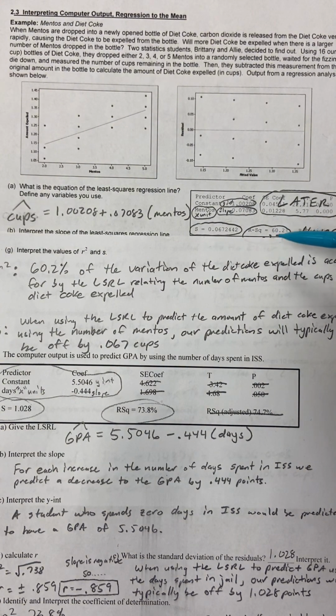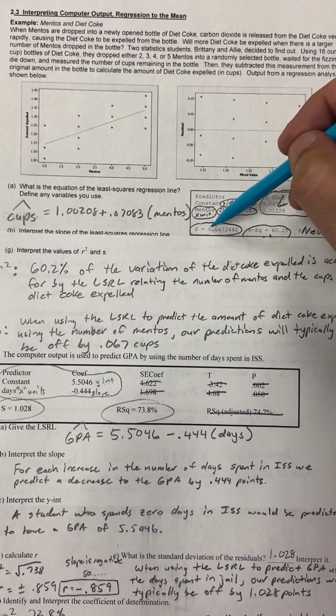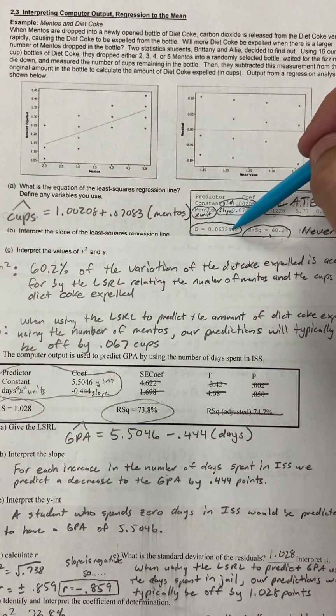If I said, when using the least squares regression line to predict the amount of soda expelled by using the number of Mentos, how far will our predictions typically be off by? You would need to know that it's here, the standard deviation. And the units is whatever Y is, or the response variable.